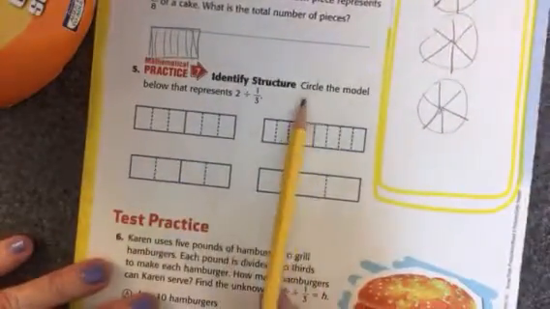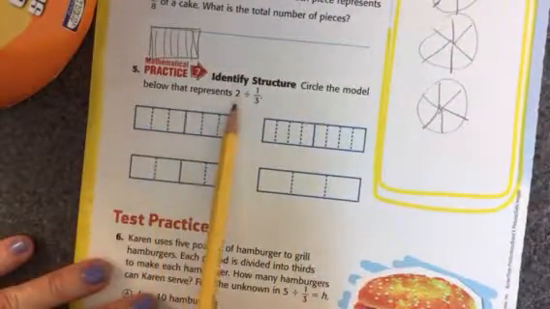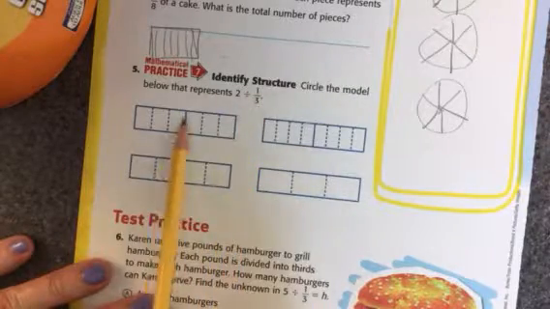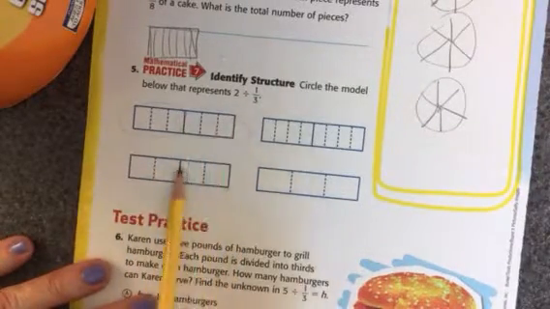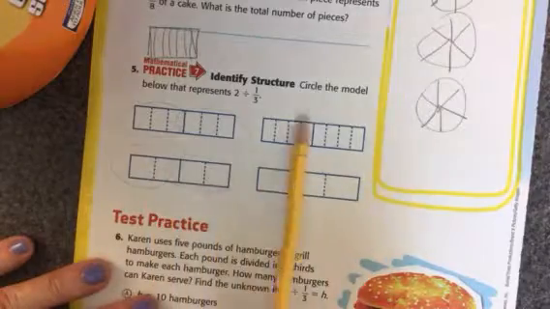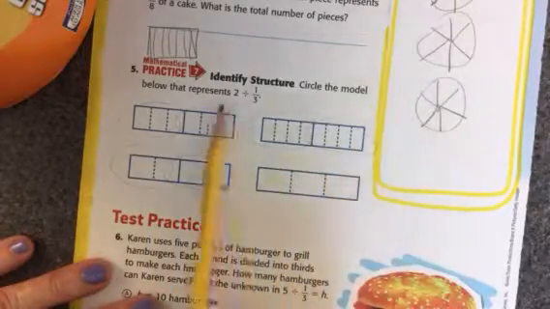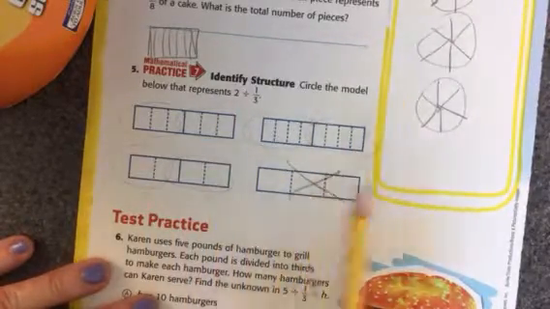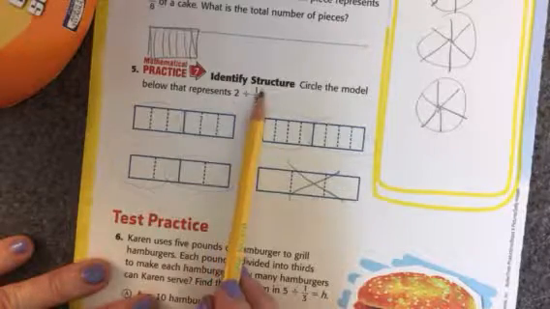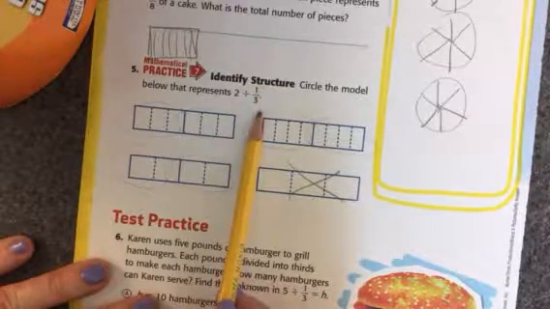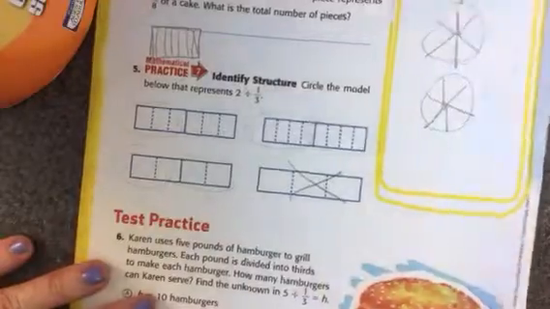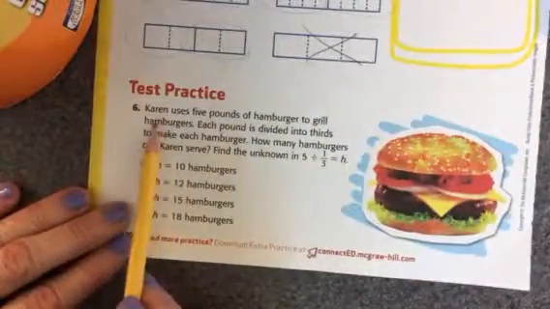Okay, and look at this one. Circle the model below that represents 2 divided by 1/3. Well, it looks like this is 2s. Each of them represent 2. Oh, this one doesn't. Now you need to find the one that is divided into thirds and find the correct one. And then go ahead and do your test practice.